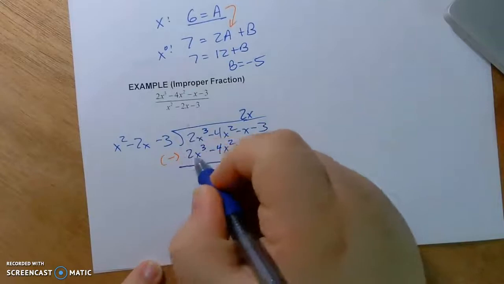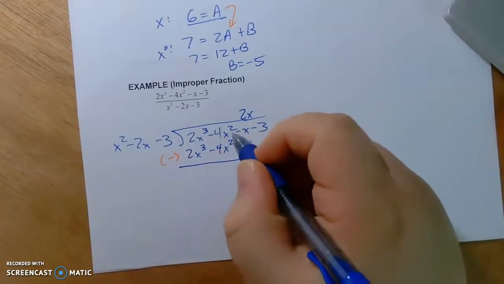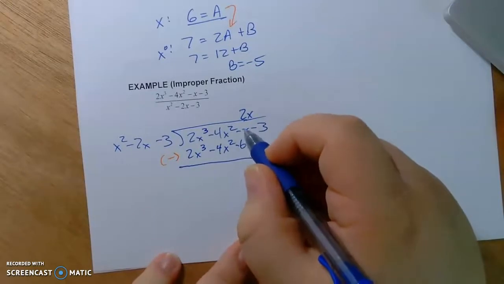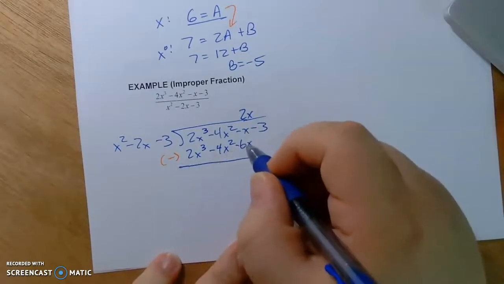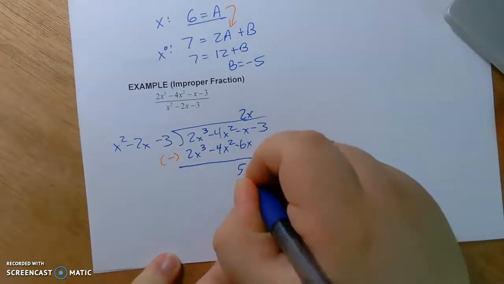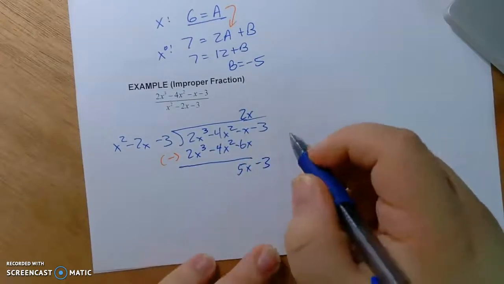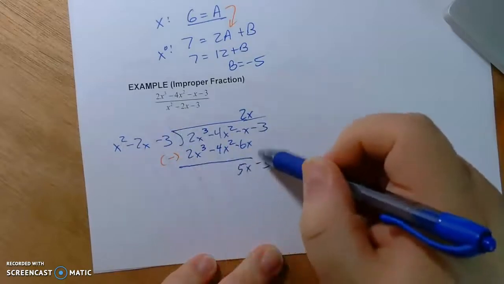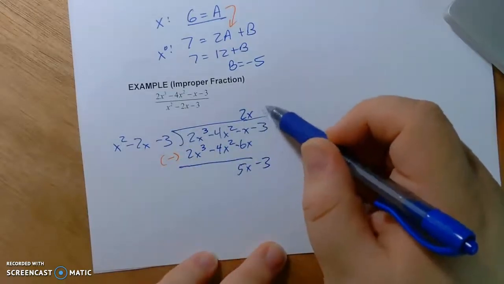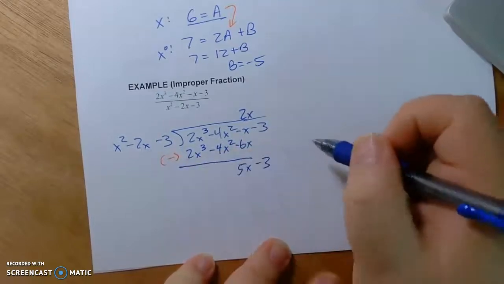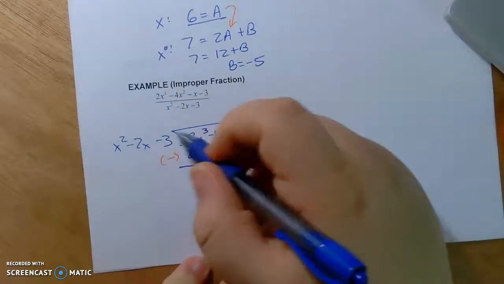So 2x cubed minus 2x cubed is 0. Negative 4x squared minus negative 4x squared is 0. Negative x minus negative 6x, so that's negative x plus 6x, is 5x minus 3. There's nothing we can multiply by x squared to get 5x that is not a fraction. So we're left with this over here.